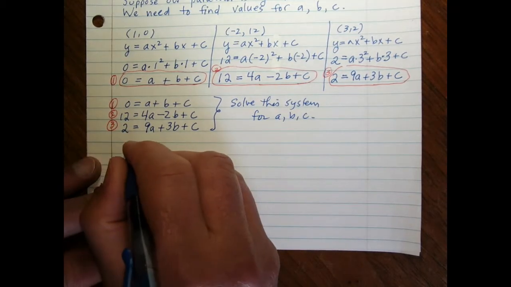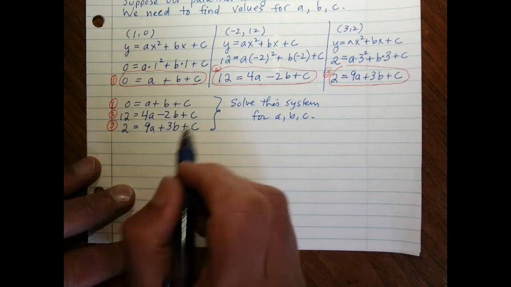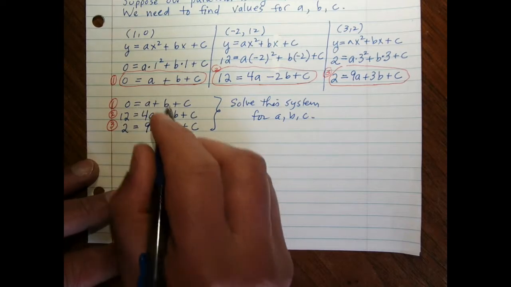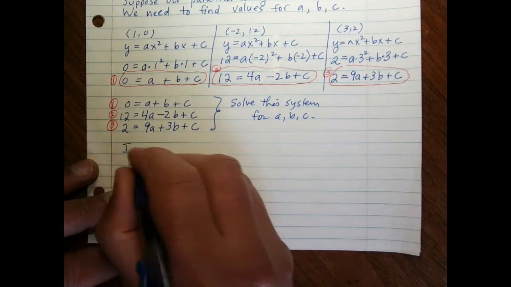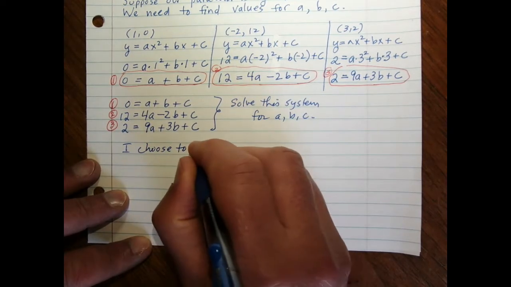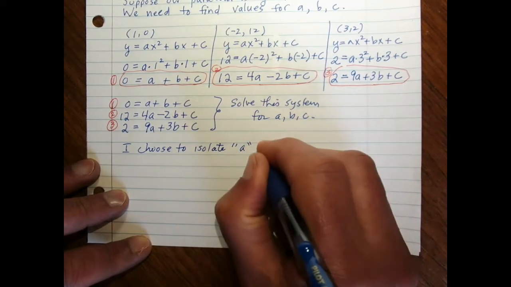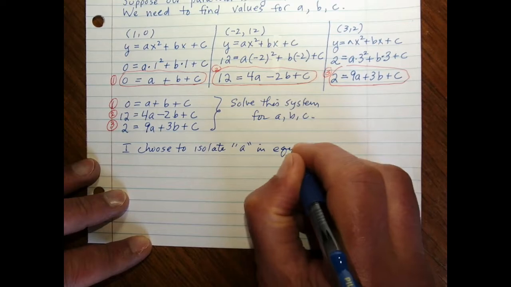So I'm going to isolate one of the variables in one of the equations. There's definitely more than one way to do this, but I choose to isolate the a in equation 1.